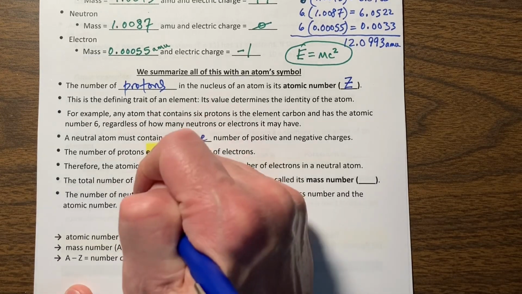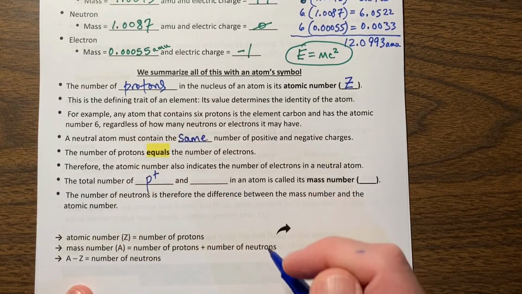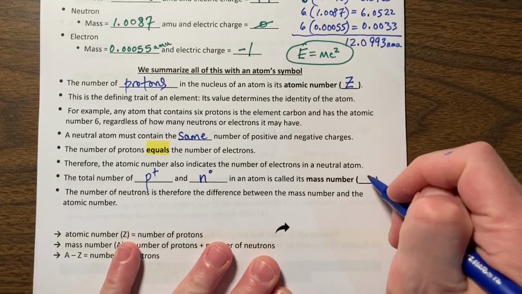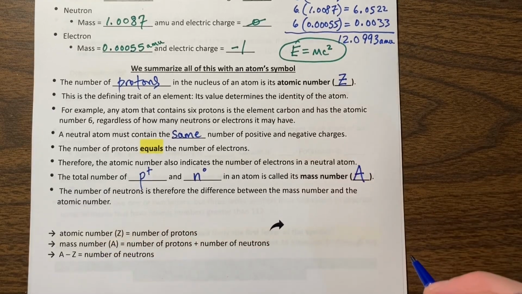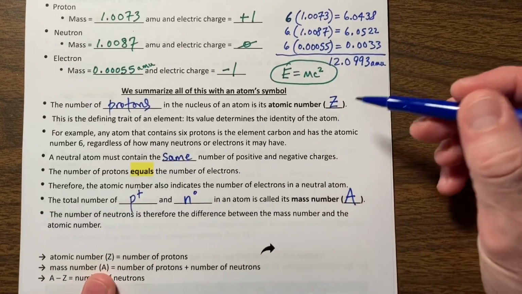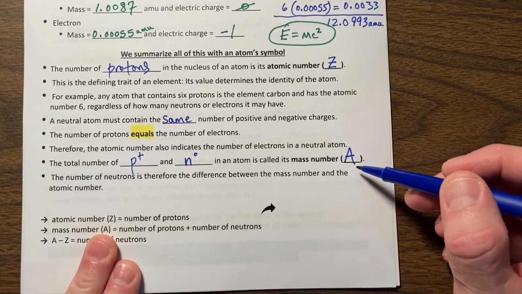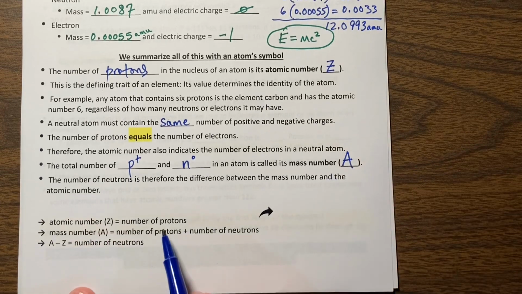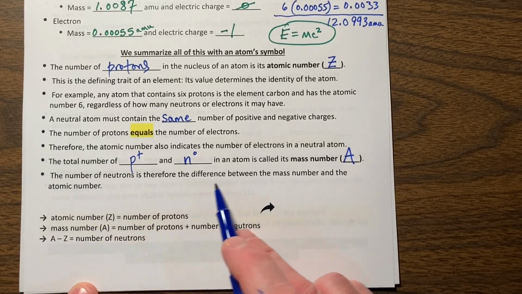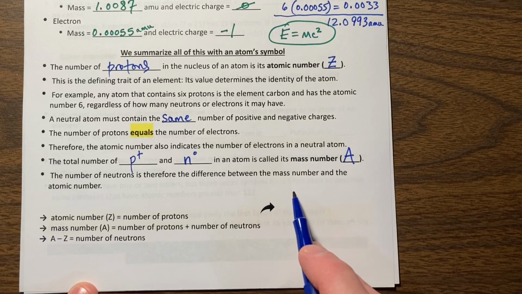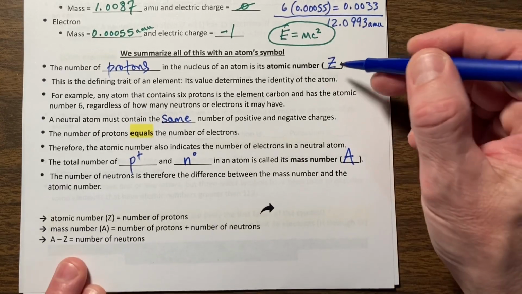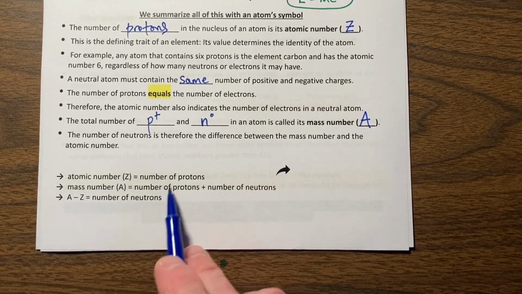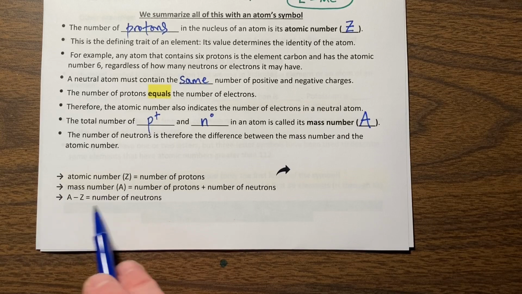The total number of protons, just write P plus, and neutrons, N superscript 0, in an atom is called the mass number, which we usually give the symbol capital A. So this is the atomic number, that's the mass number. The number of protons plus neutrons. And the number of neutrons is therefore the difference between the mass number and the atomic number, A minus Z. So that's summarized here. Atomic number is Z, mass number is A, and A minus Z is the number of neutrons.